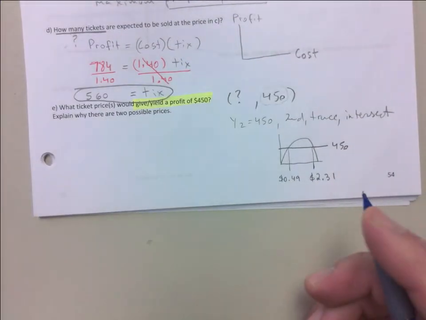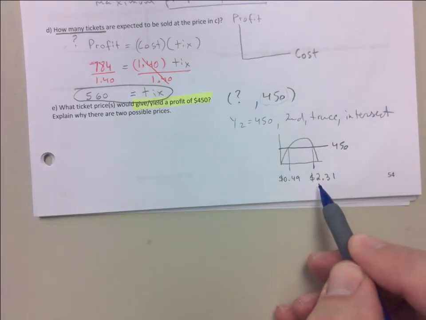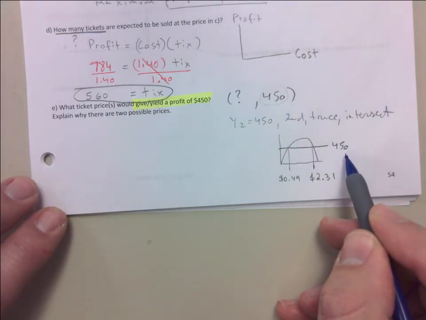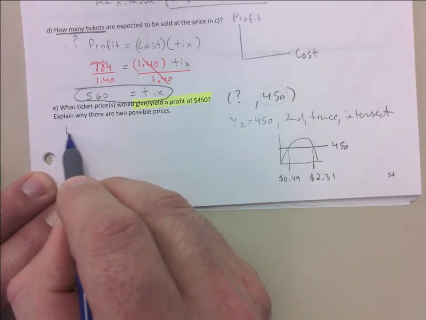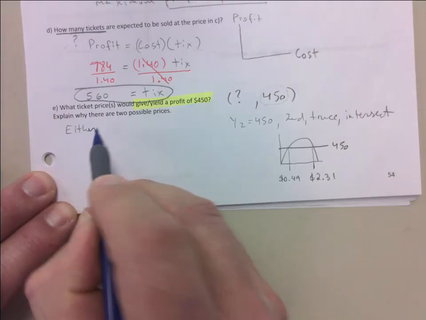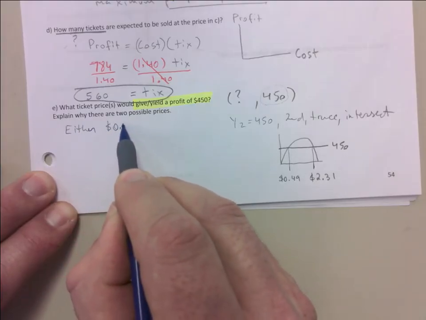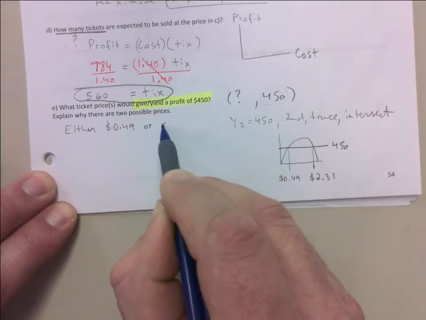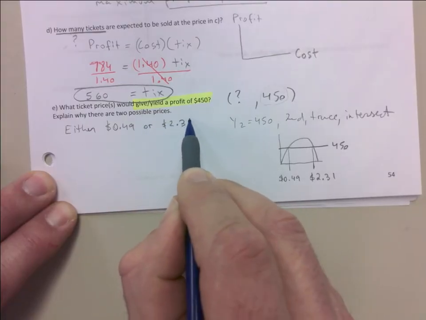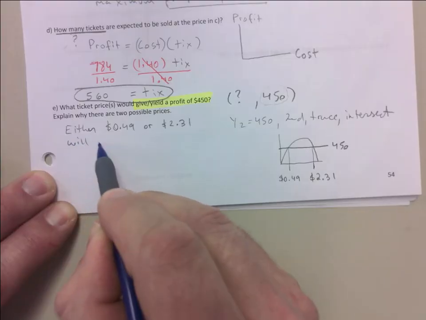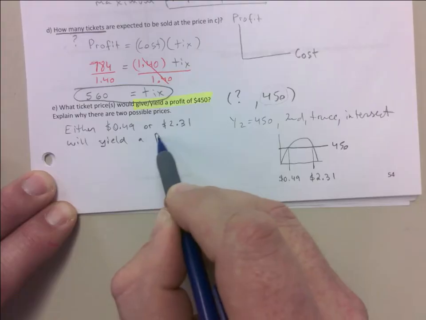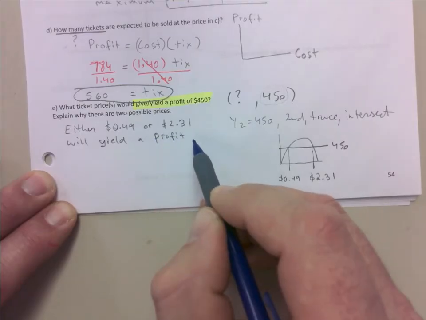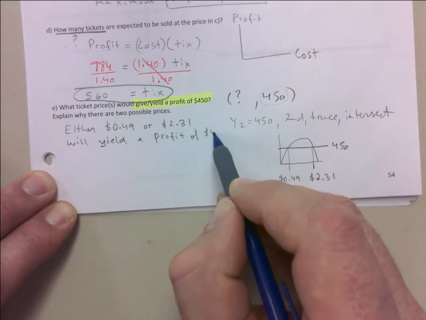Okay, so charging either price will give you that $450 profit. Okay, so either 49 cents or $2.31 will yield a profit of $450.